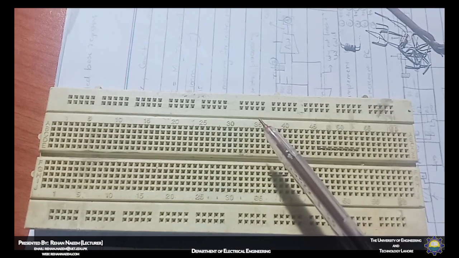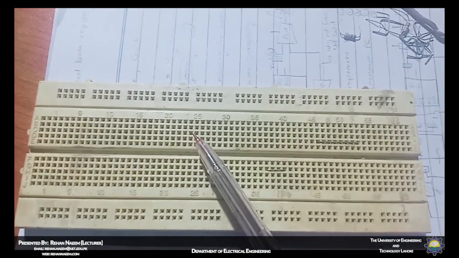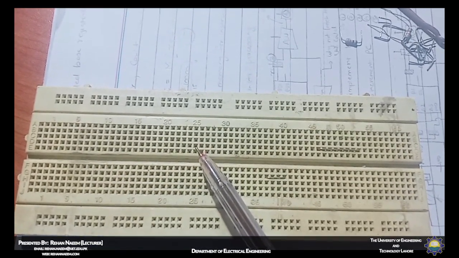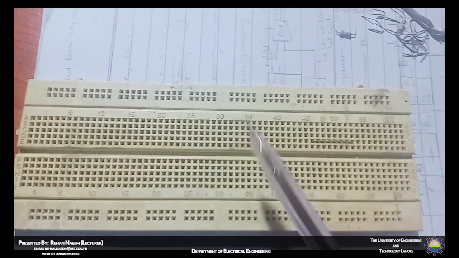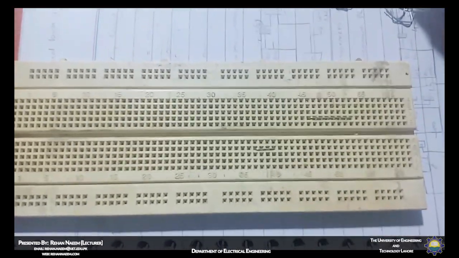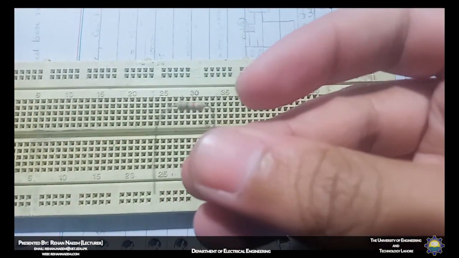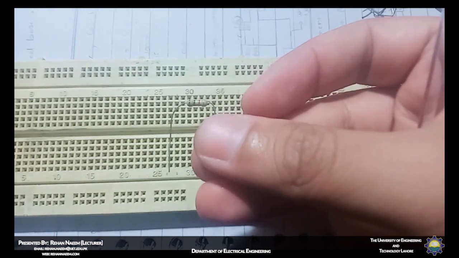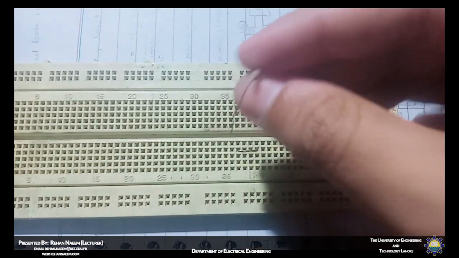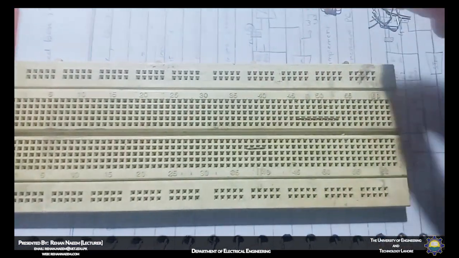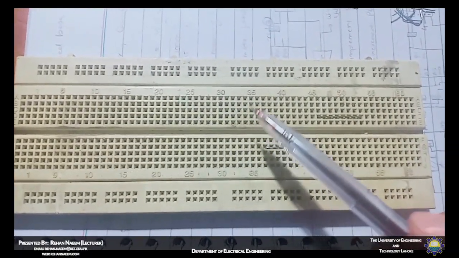So let's start. This is a breadboard, and it is used to facilitate connecting different electrical components together. One of the electrical components could be a resistor, as shown over here. You can easily connect this resistor to many other resistors using a breadboard. Okay, so before starting, let's see how these holes are connected to each other.